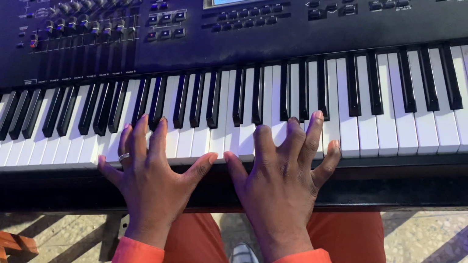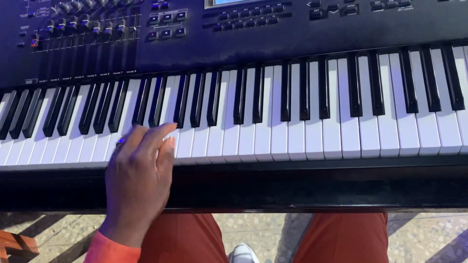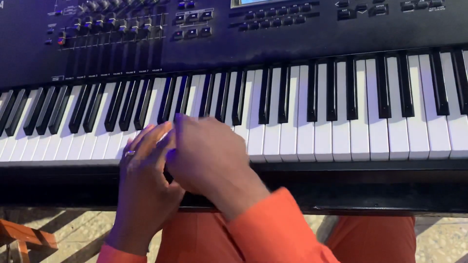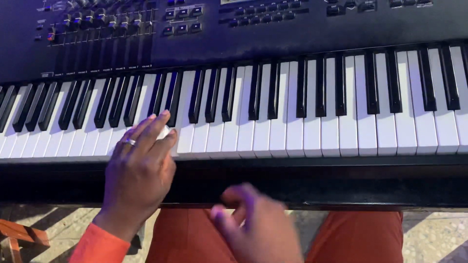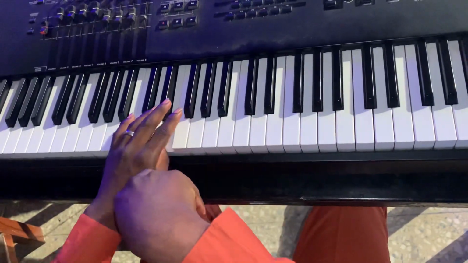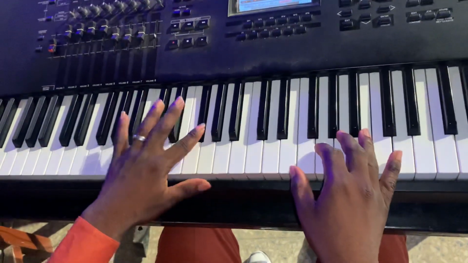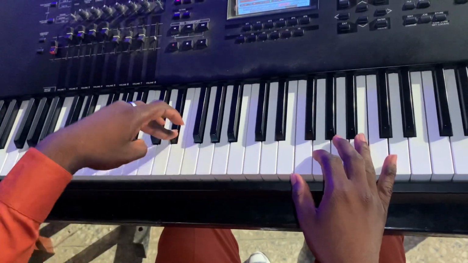So let me show you what I'm doing. On my 7, I'm doing a move from the sharp 4, or rather, let's say a flat 5. So I'm teaching like this so that you can take this to all the other keys. So from your flat 5 all the way to your minor third.